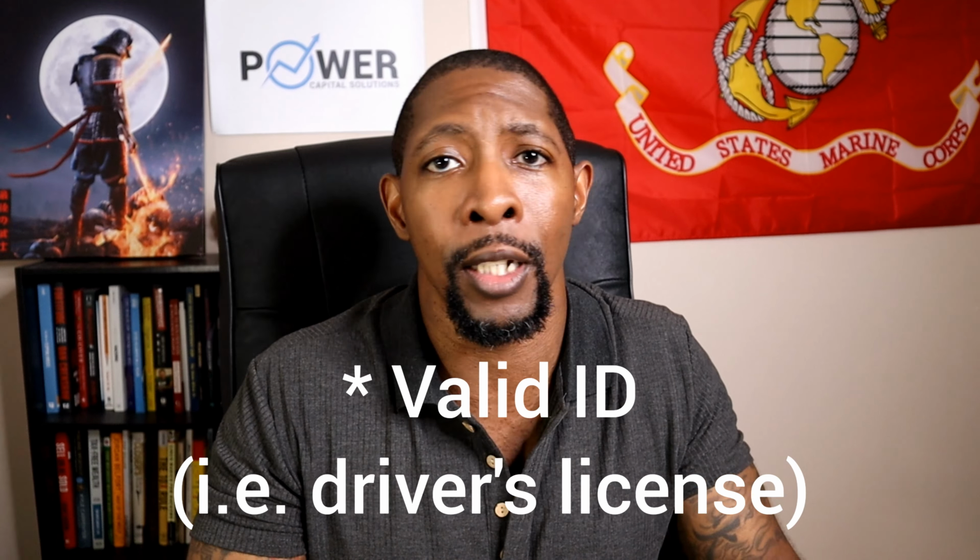So without further ado, first things first, you need to present valid ID. Now, normally that's going to be in the form of a state issued license, typically a driver's license. So you're going to want to make sure you make a photocopy of that, or you just take a good picture and you submit that to your lender.